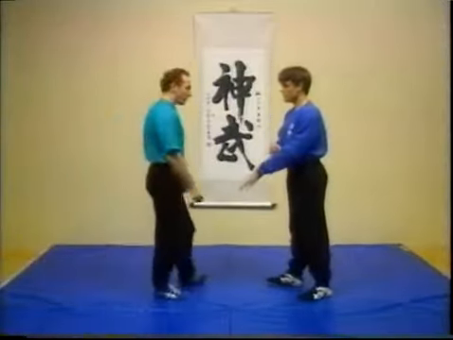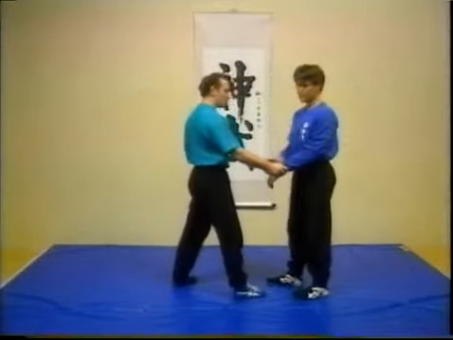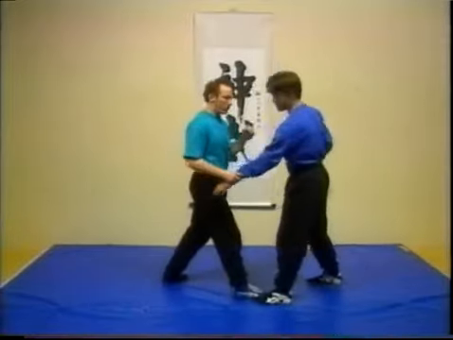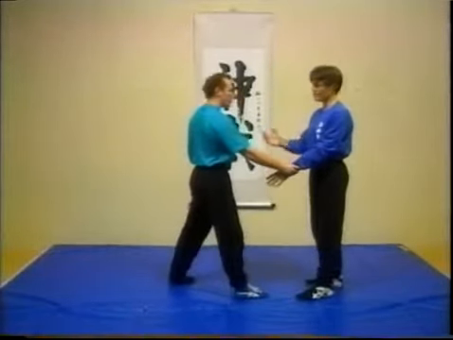Applications. The first one, fairly common scenario in the street. Somebody grabs me and they're going to yank me in and punch me. Okay, he's going to pull me in and hit me. Grab me, he's going to pull me off balance with this hand and then punch me with his other hand.